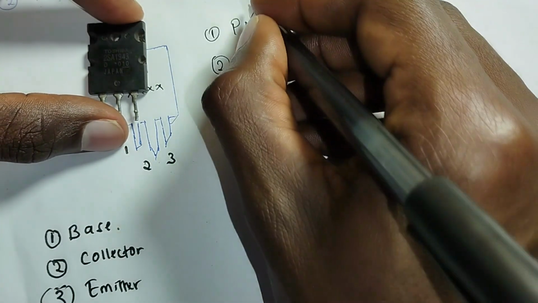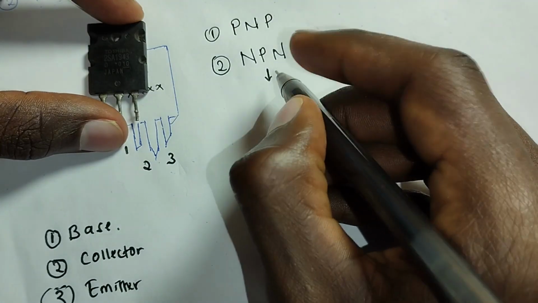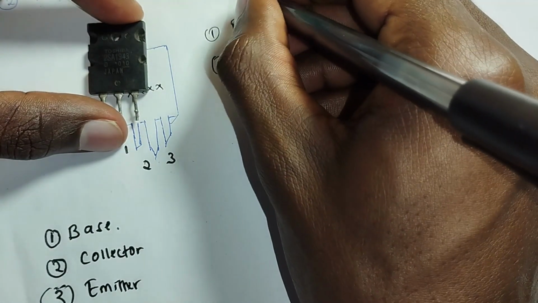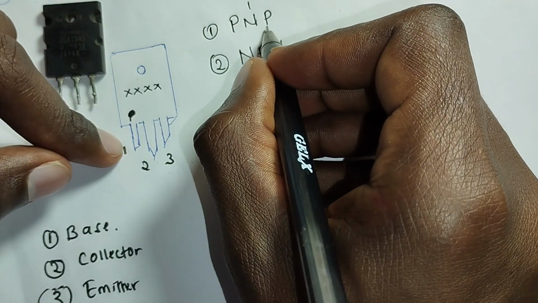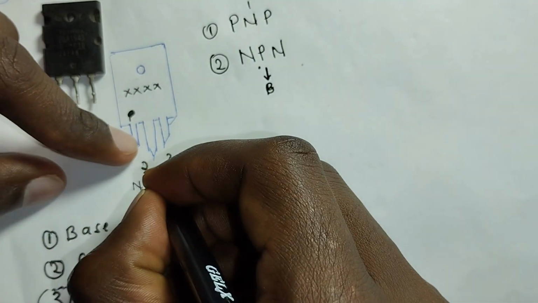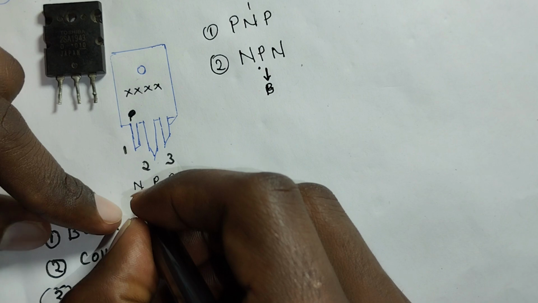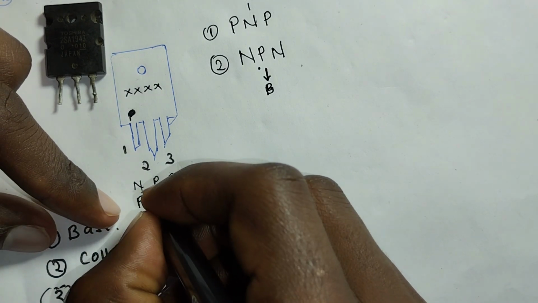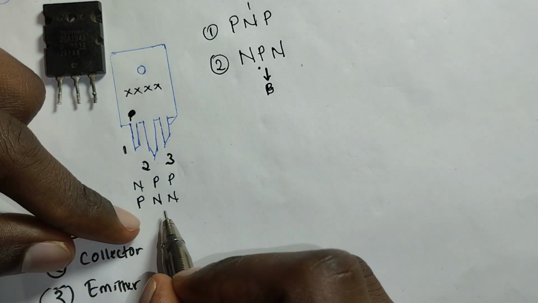And the middle letter here will always refer to the base of the transistor. If this is a PNP transistor, then the base will be negative while the other pins will be positive. In the case of an NPN, the base will be positive and the other pins will be negative.